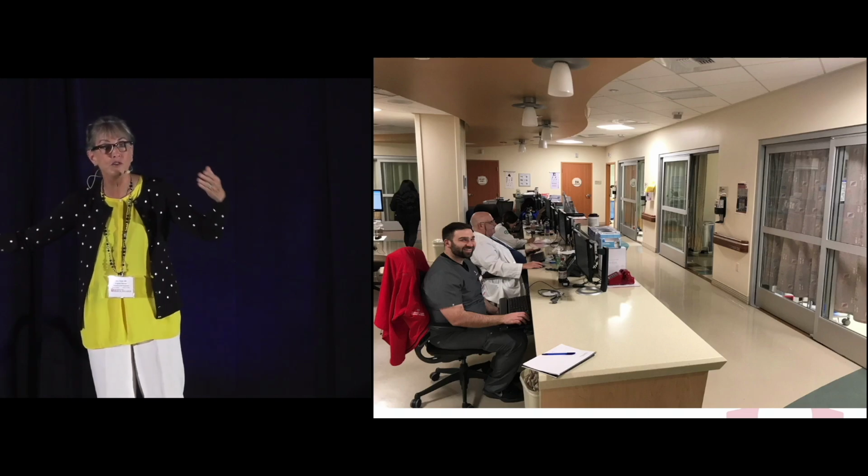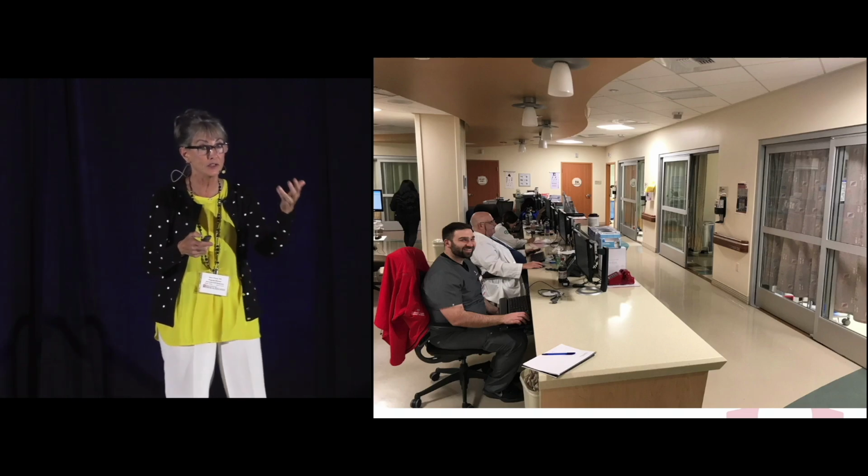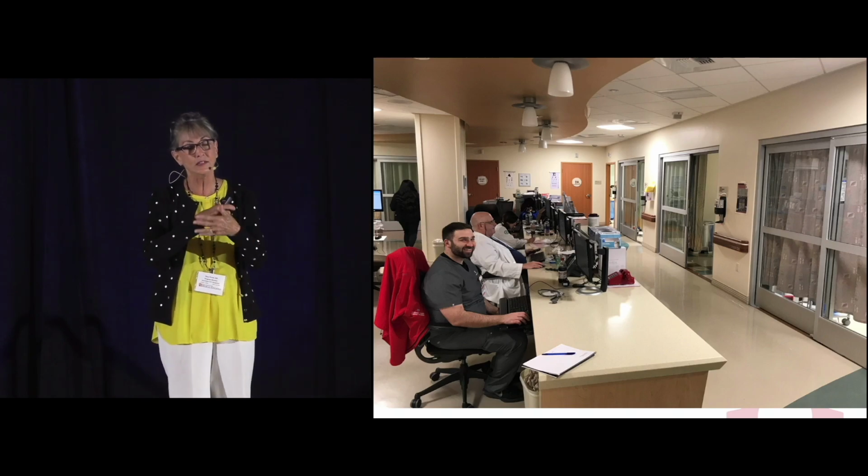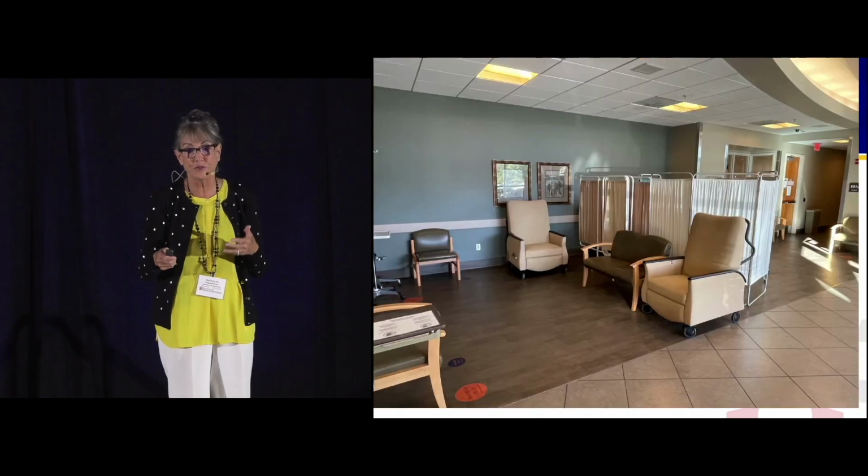Okay, this is where we're going to go. This is the future. This is how we have to run our ERs now, because a static ED just doesn't work anymore. We have too much variation.